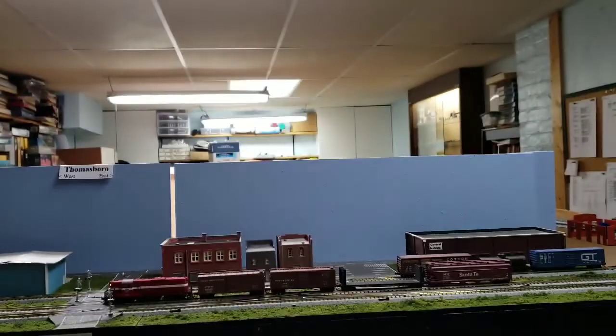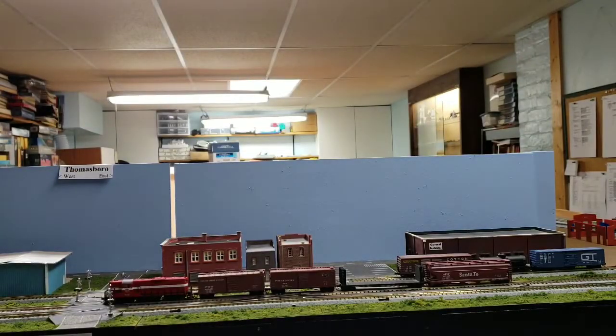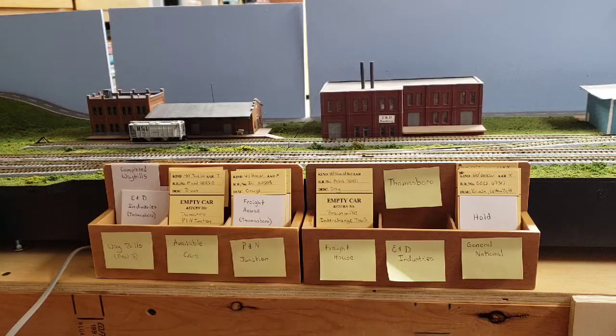Hold up. Here are the cards that are already in Thomasboro. As you can see, all of the boxes are labeled. For this purpose, you can ignore the left 2. The only ones we're interested in are PN Junction, Freight House, E&D Industries, and General National.